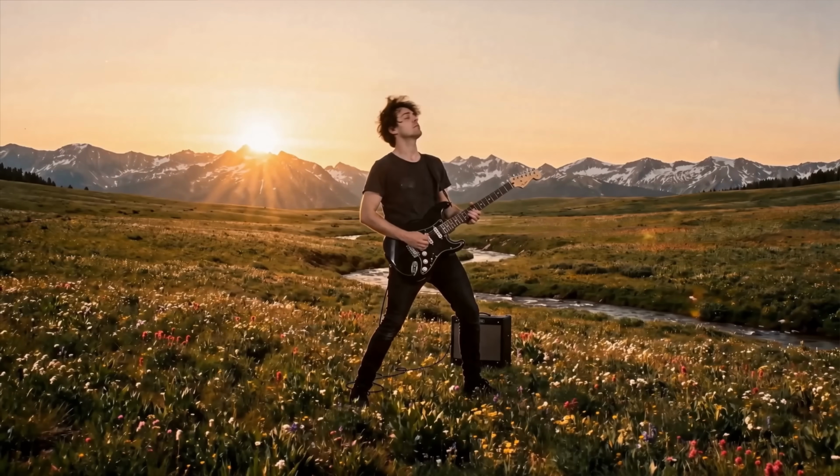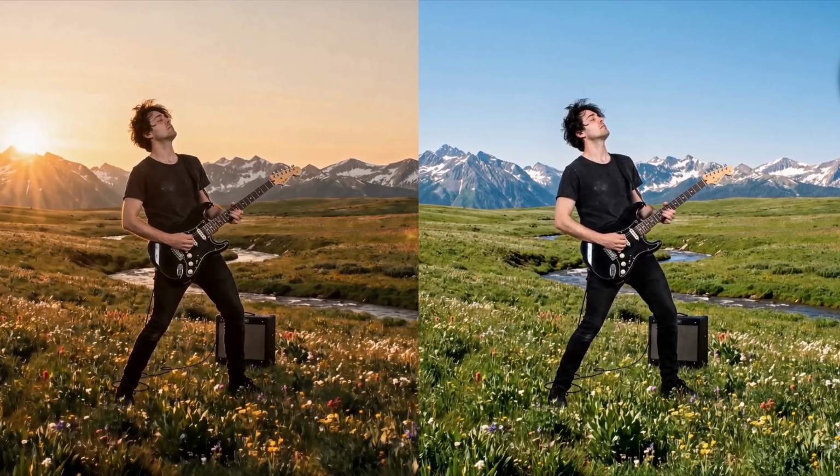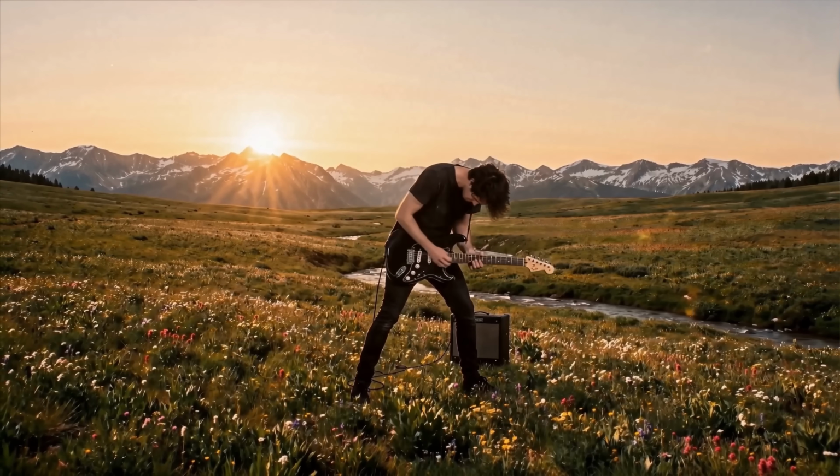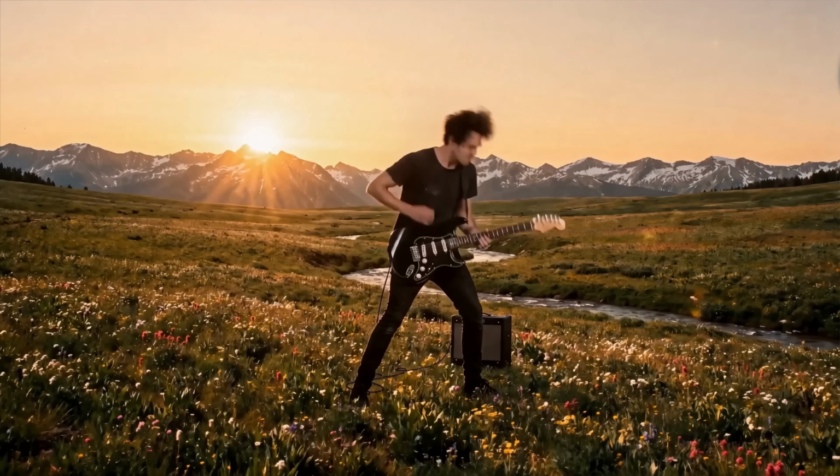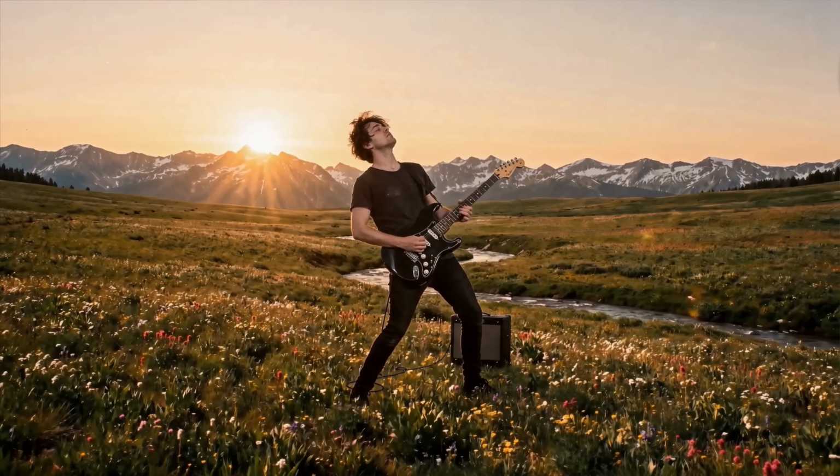The difference between this and the original clip is immediately noticeable. You can see the sunset in the background, and there's a warm light covering the entire field. This brings the whole image together, and he finally looks like he's actually standing there.